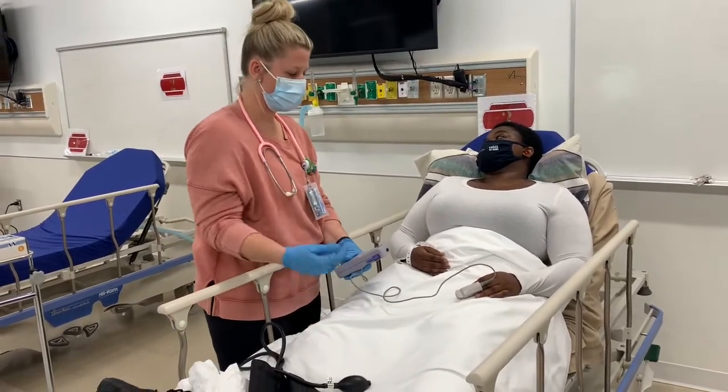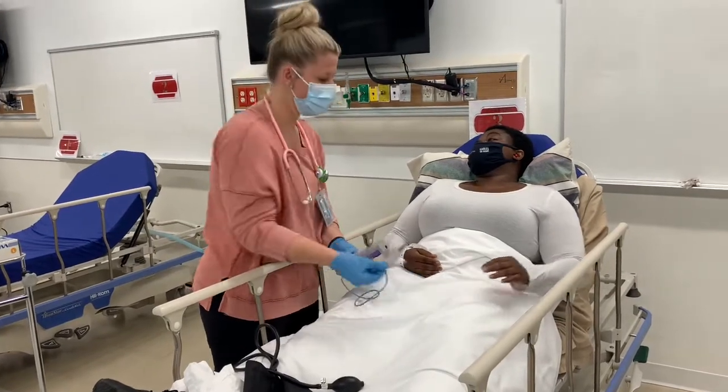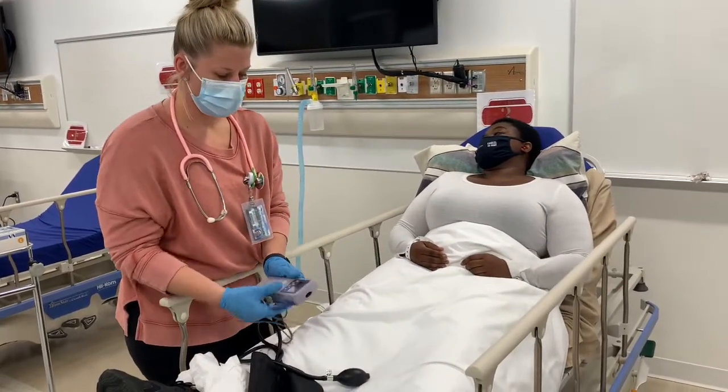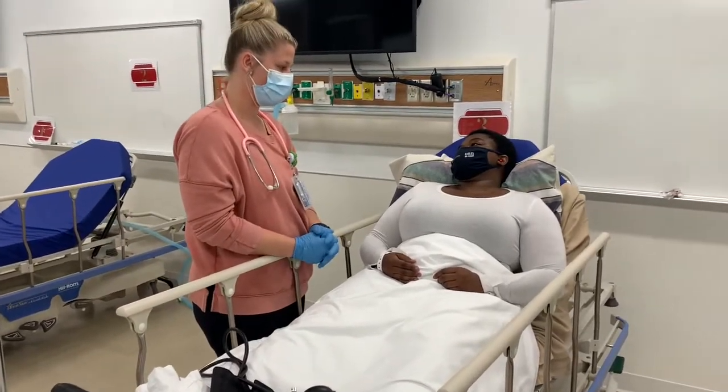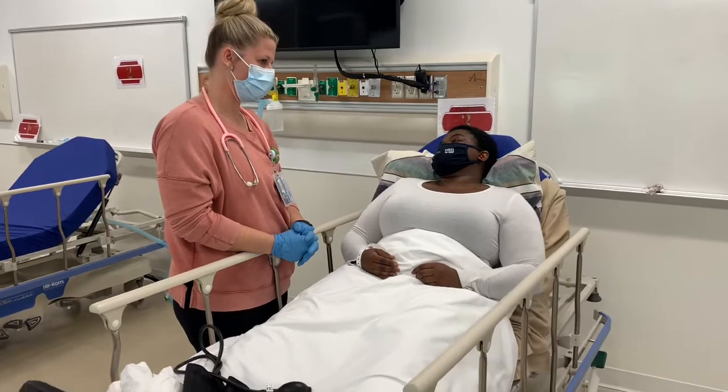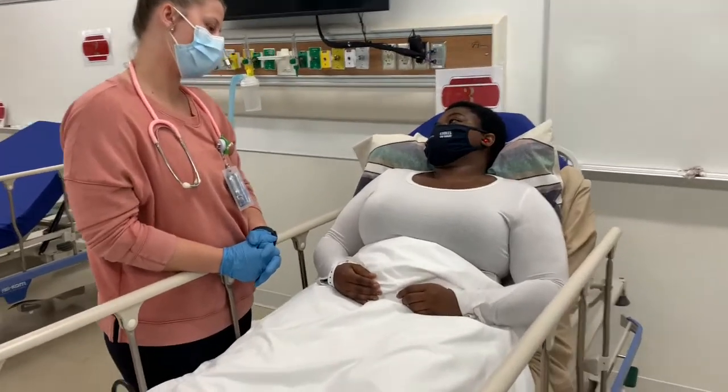Now you're going to move on to inspection. I'm gonna take this off your hand, okay? Thank you. Inspect the patient's chest for respiratory rate and pattern. Be sure that the respiratory rate is the same as above.